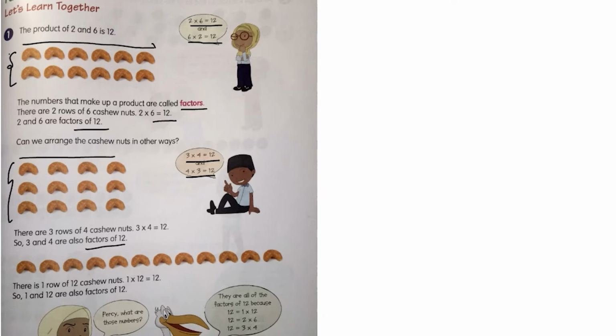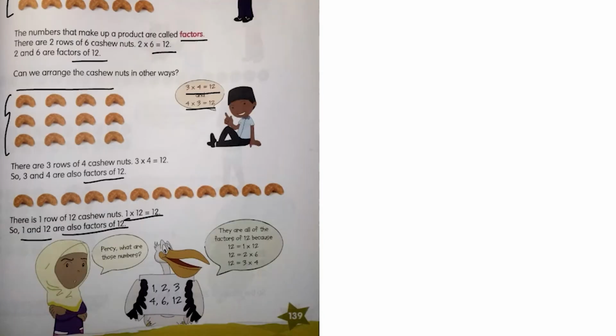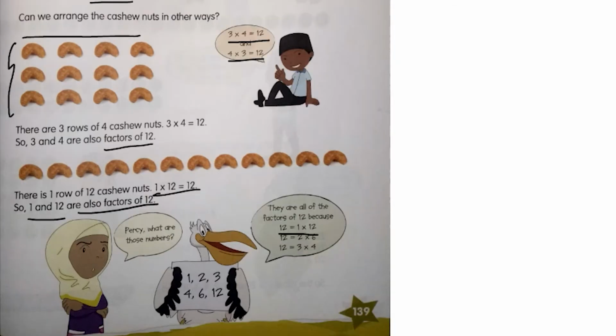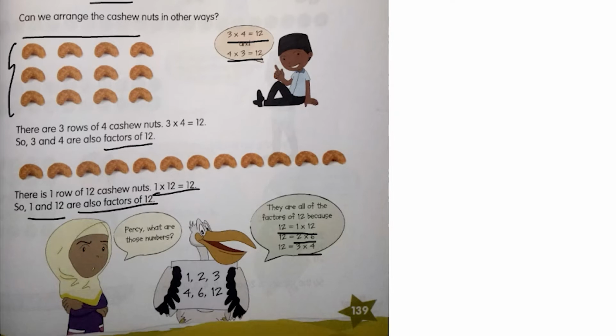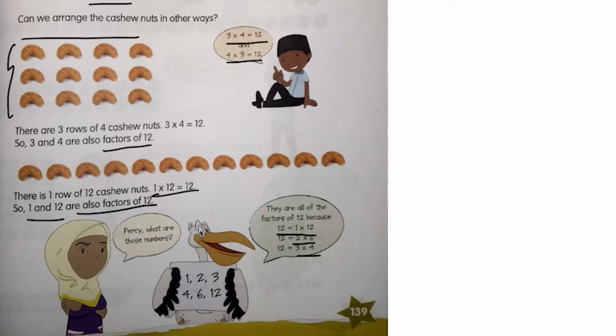Okay, now there is 1 row of 12 cashew nuts because 1 times 12 equals 12. So 1 and 12 are also factors of 12. They are all of the factors of 12 because 1 times 12 equals 12, 2 times 6 equals 12, and 3 times 4 equals 12. So the factors of 12 are 1, 2, 3, 4, 6, and 12.